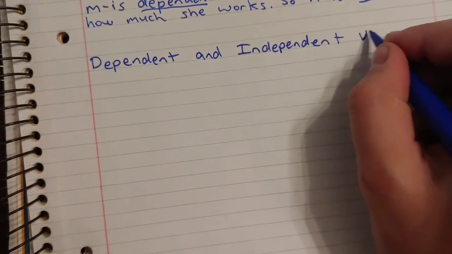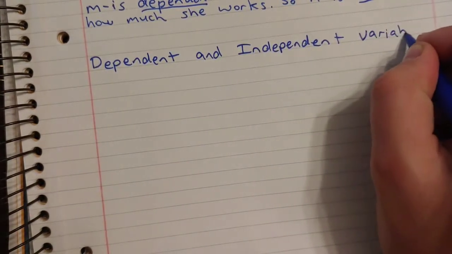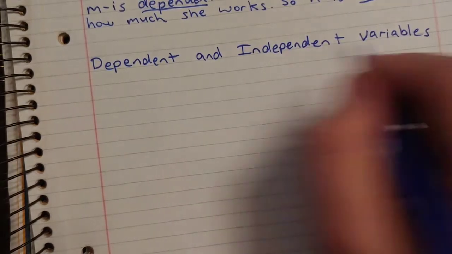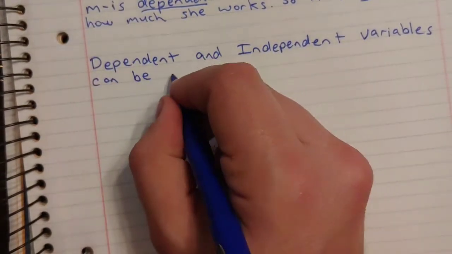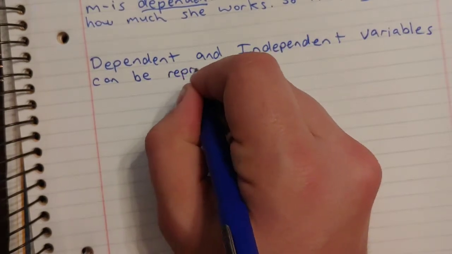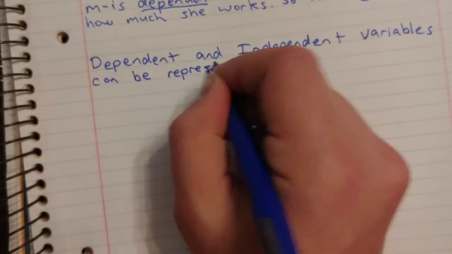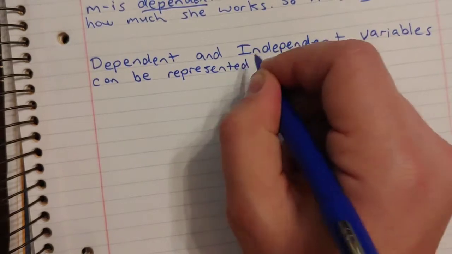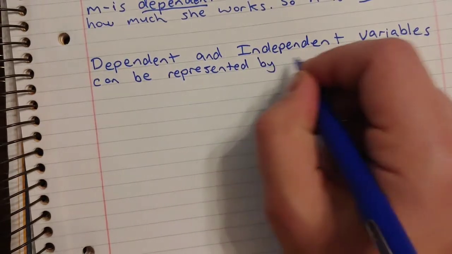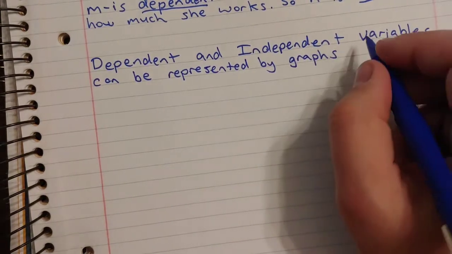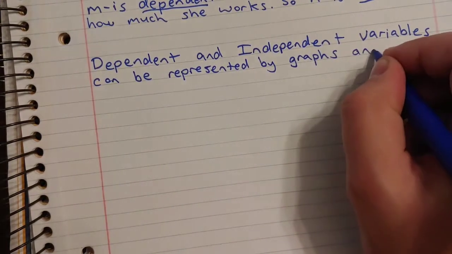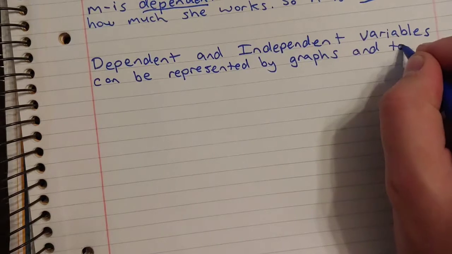Dependent and independent variables can be represented by graphs and tables.